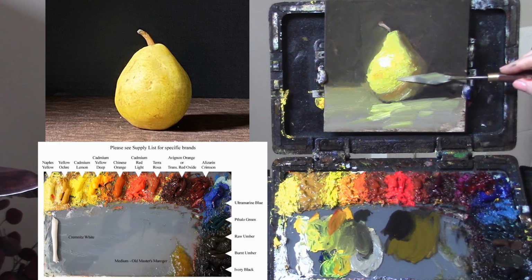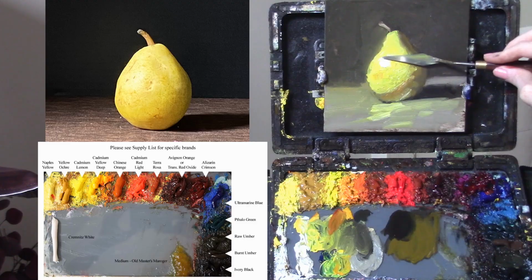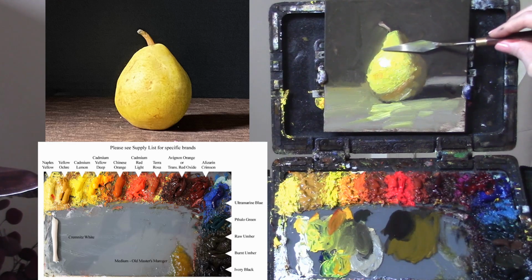So a lot of times people ask how do I avoid getting mud, or how do I avoid getting chalk? And that's really the problem: the value range and value shape that you've set, you're now starting to destroy by putting in either too dark a value or too light a value.